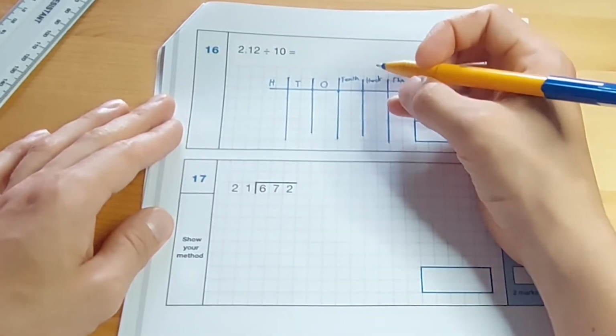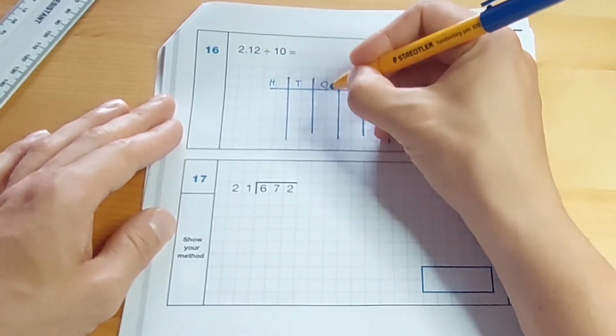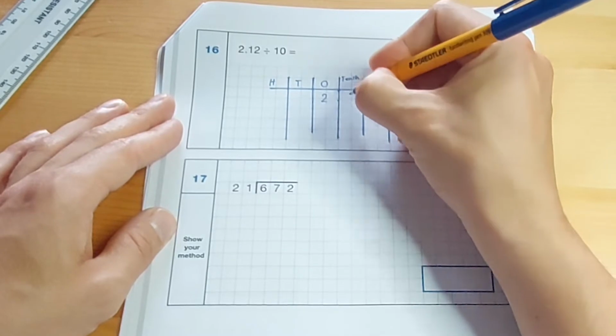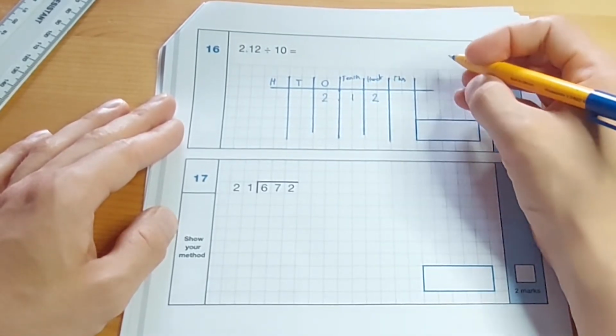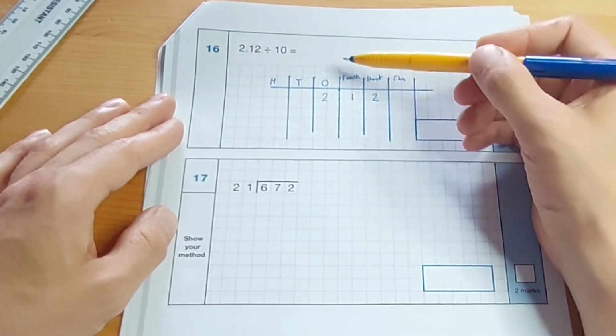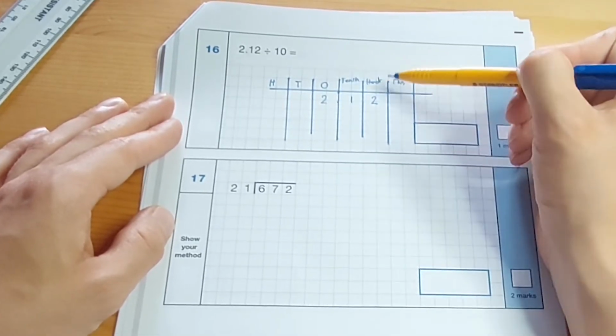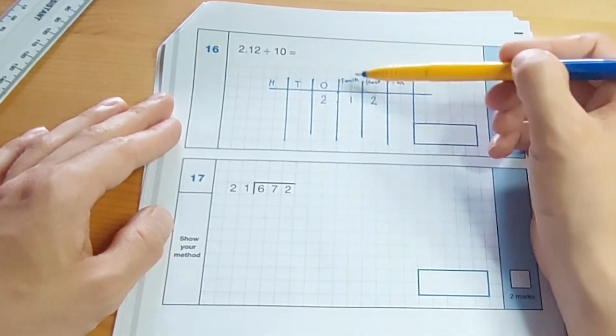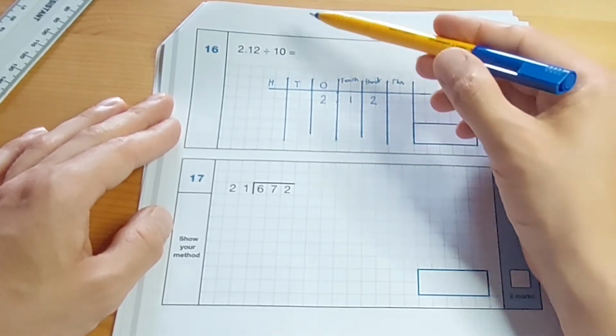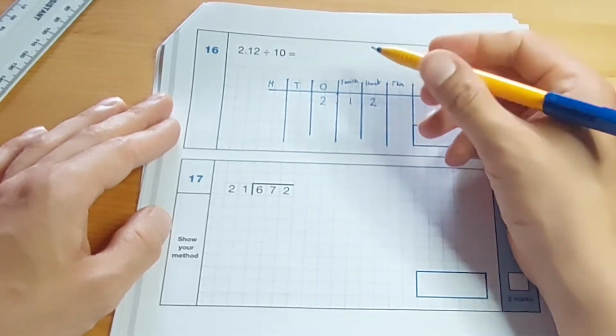Then we put in the number that we're dividing by 10, so it's going to be 2.12. And now we're dividing by 10, so I encourage the children when dividing by 10, the numbers are going to jump. And in which direction? Well, because we're dividing, they're going to jump backwards because the answer is going to get 10 times smaller. We're dividing that part into 10 smaller parts.